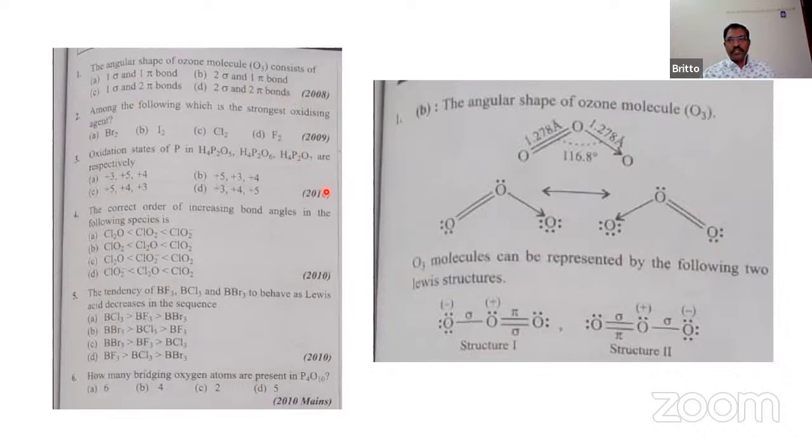I minus will be higher, followed by Br3, Cl2, and F2 will be the least. And then the oxidation state of P in H4P2O5, H4P2O6, H4P2O7 respectively. Now again we have to calculate.